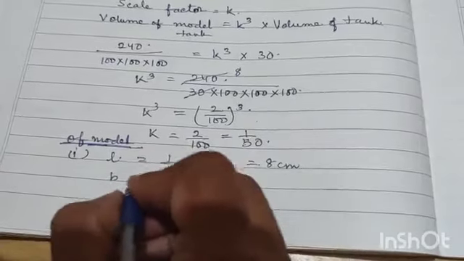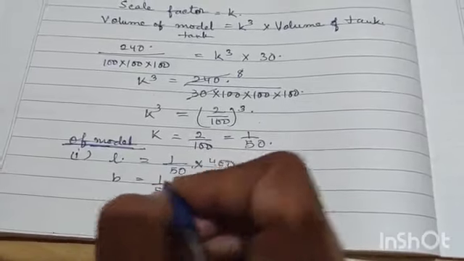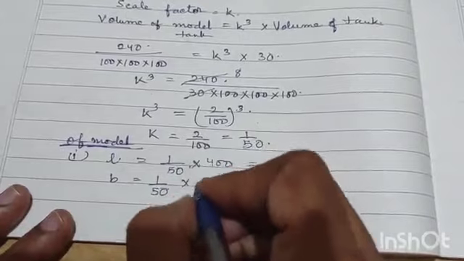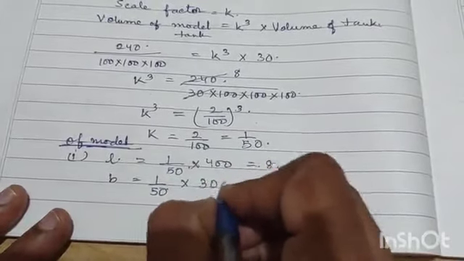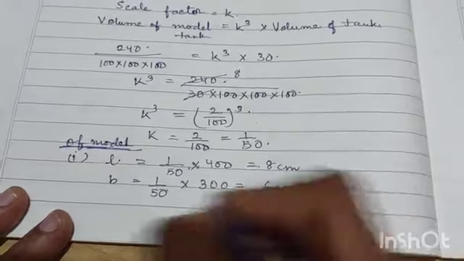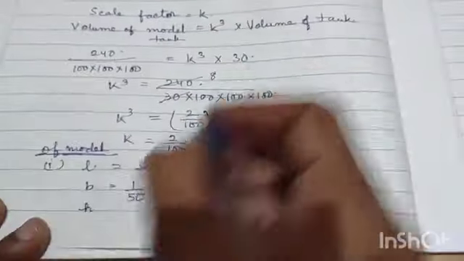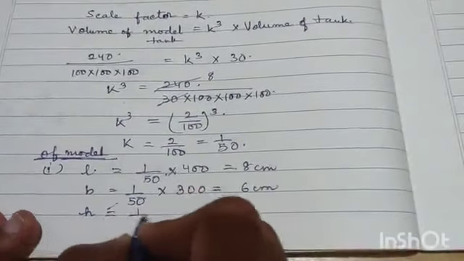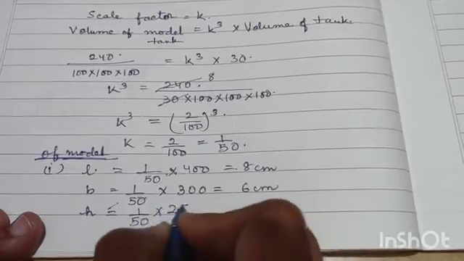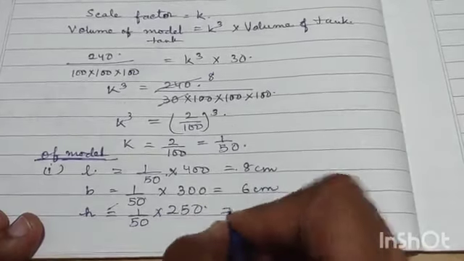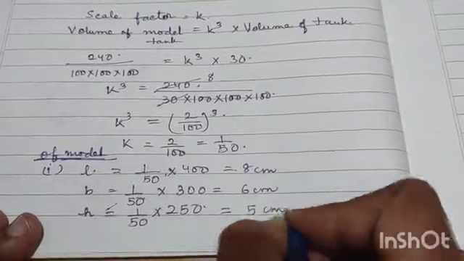Breadth or the width is 1 by 50 into 300, that is 6 centimeter, and height, which we have calculated here 2.5, is 1 by 50 into 250, that is 5 centimeter.